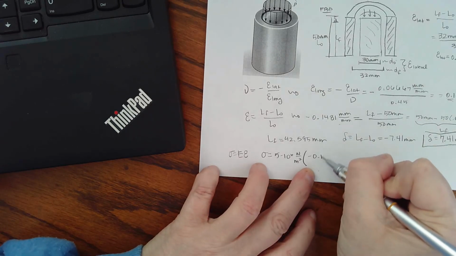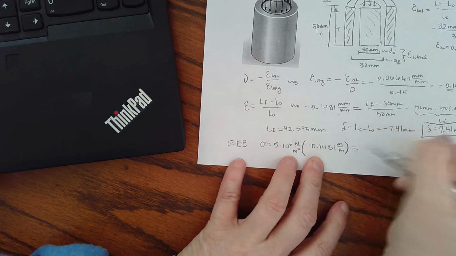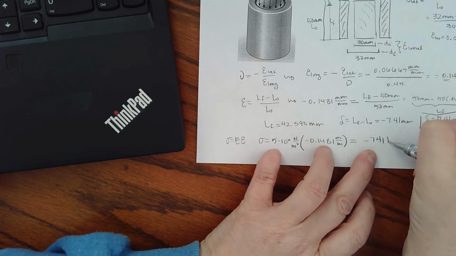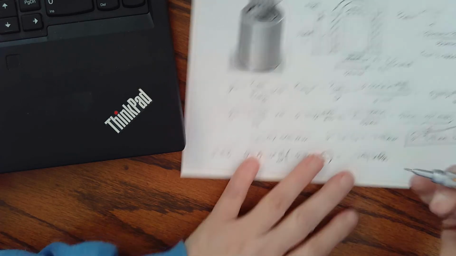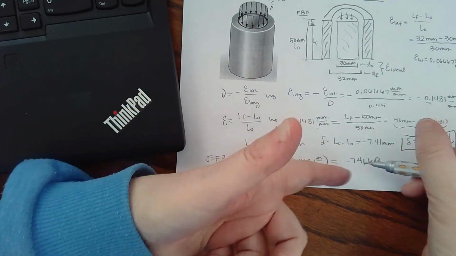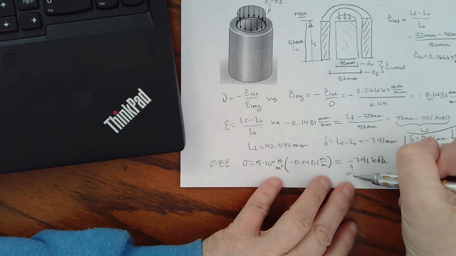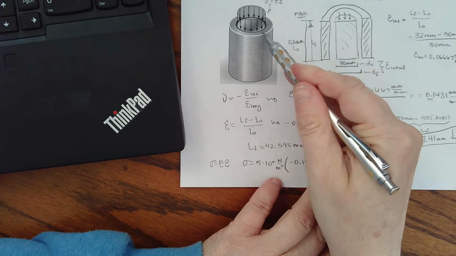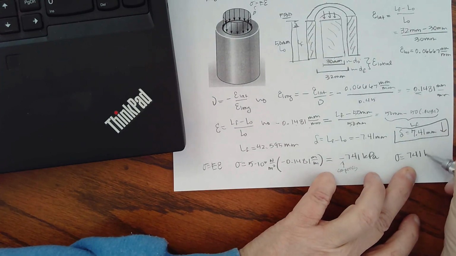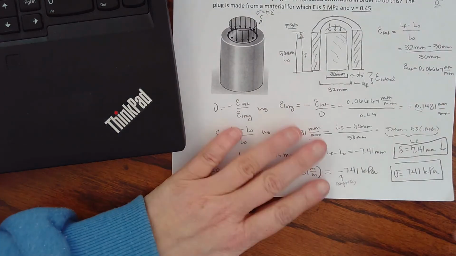Negative 0.1481 meters per meter. And when I multiply this out, I'm going to get negative 741 kilopascals. Well, I'm already saying it's pushing down, so is it pushing down negatively? No, this is letting me know directionally that I'm in compression, because I got shorter. I already know it's in compression based on the problem, so I can just say then that stress is equal to 741 kilopascals.